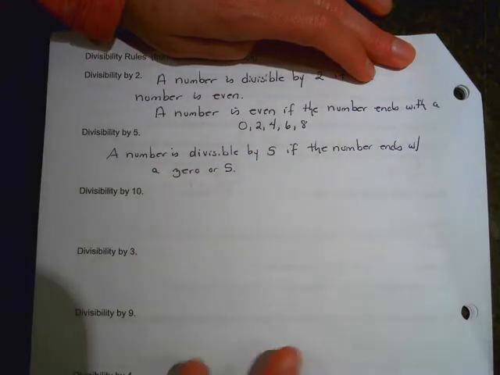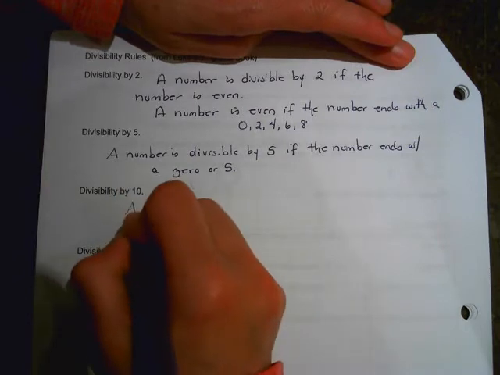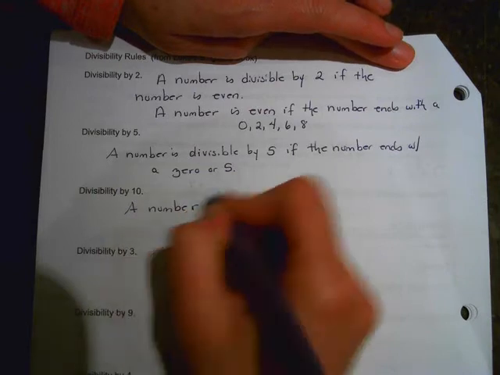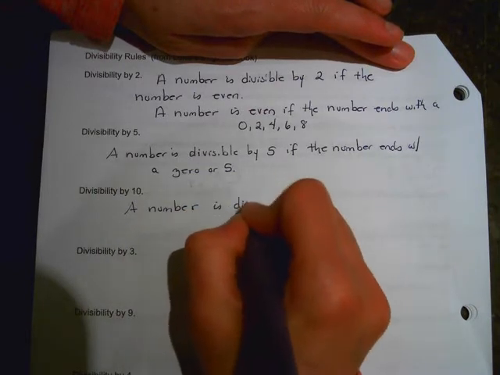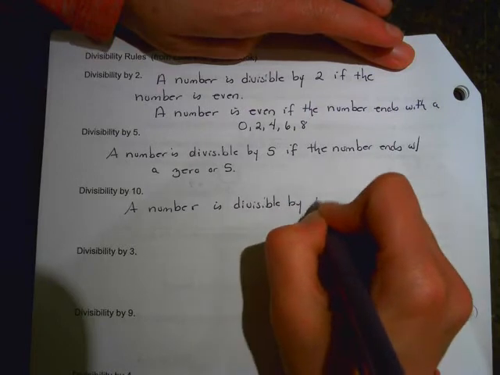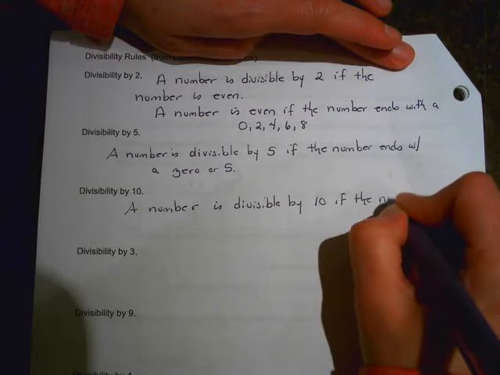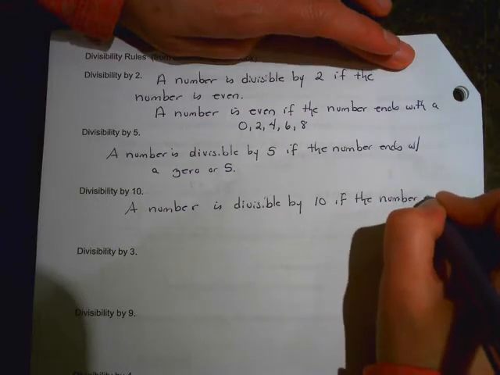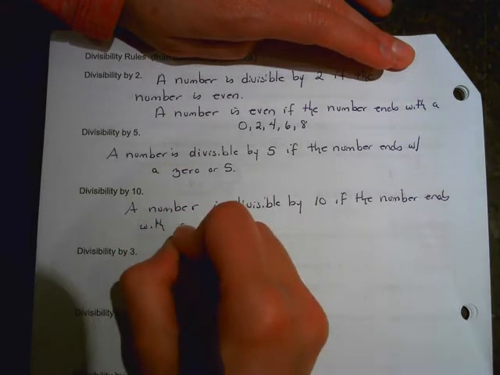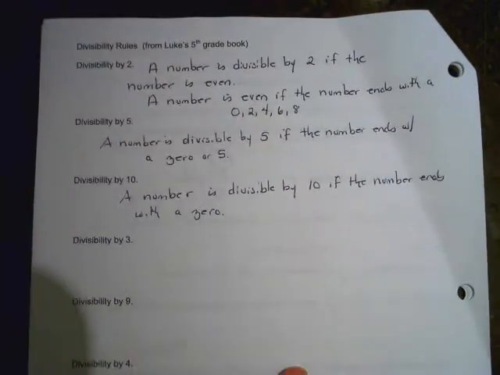I think maybe you guys knew these ones. And then a number is divisible by 10 if the number ends with a 0.